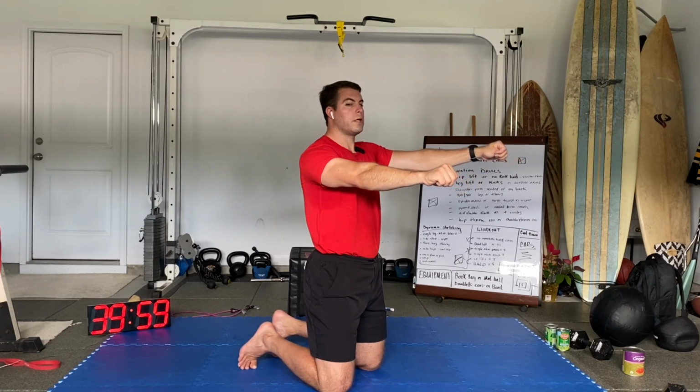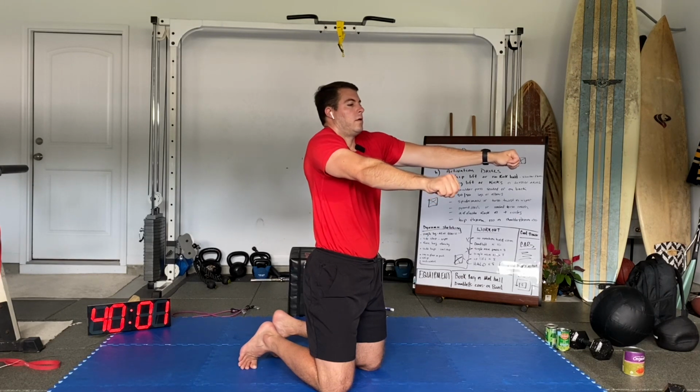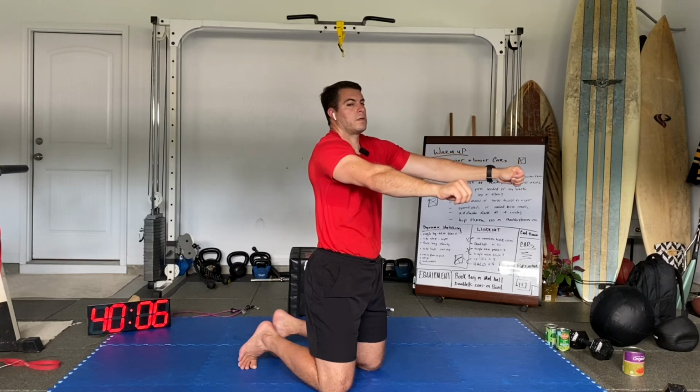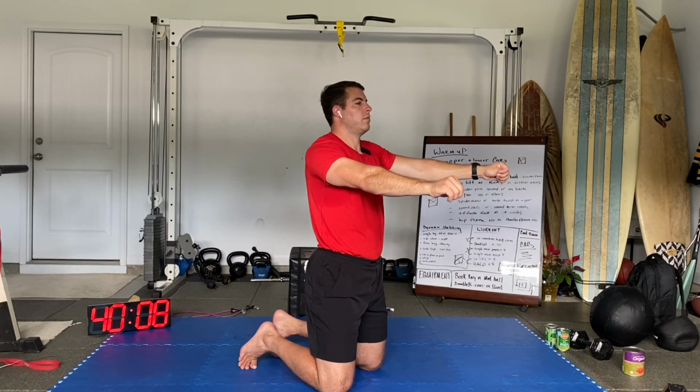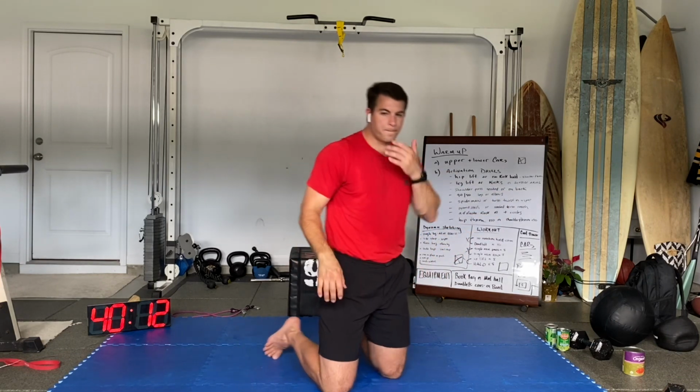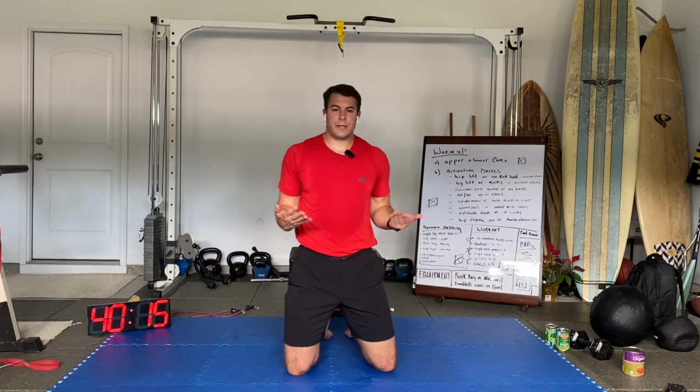Then go ahead and rotate the other way. Rotate nice and slow, super slow. Squeeze the arms. Keep going, and relax. Shake it out. And wrist circles here.